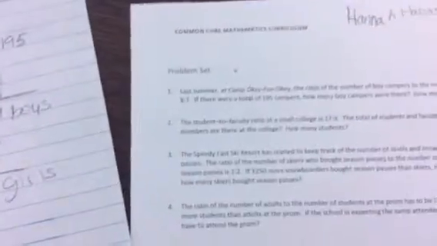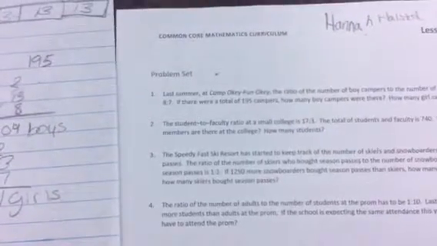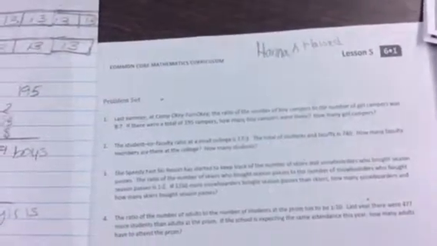This is kind of long. Yeah. The student to faculty ratio at a small college is 17 to 3. The total of students and faculty is 740. How many faculty members are there at the college?